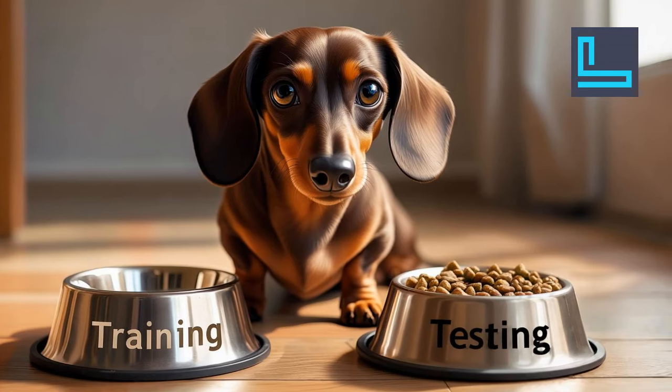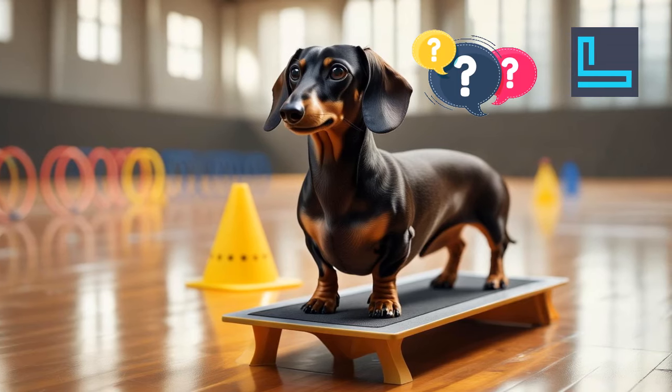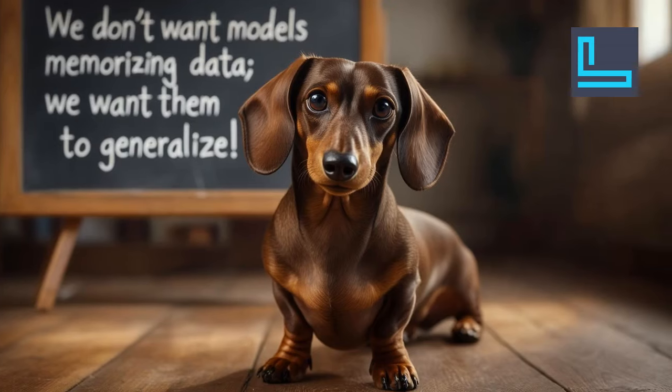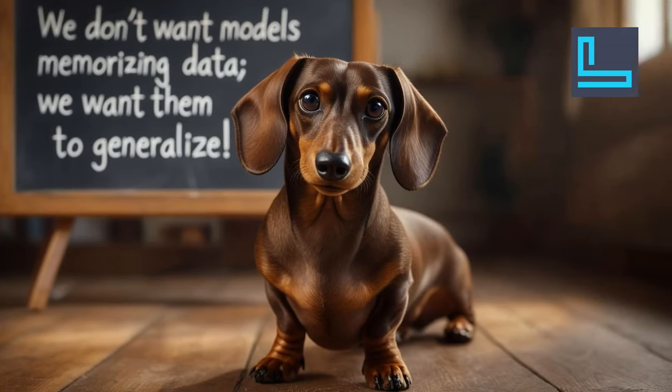Imagine I'm training for a dog show. If you let me practice only on the same obstacle course every day, I might get really good at it. But what if you change the course? That's overfitting. We don't want models memorizing data, we want them to generalize.